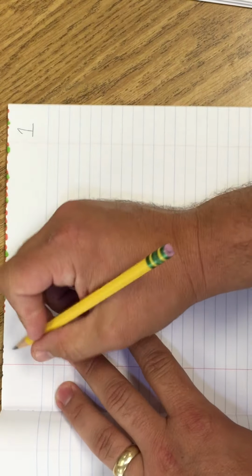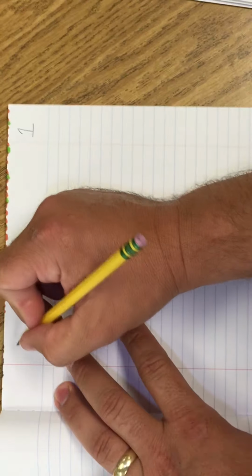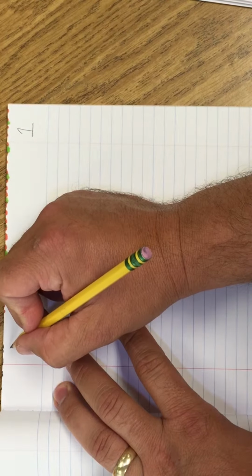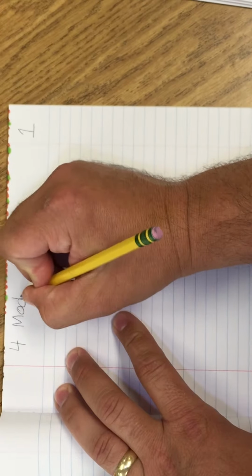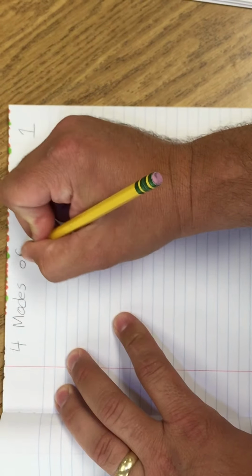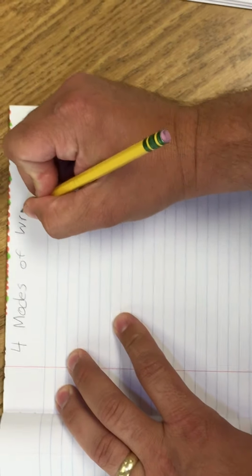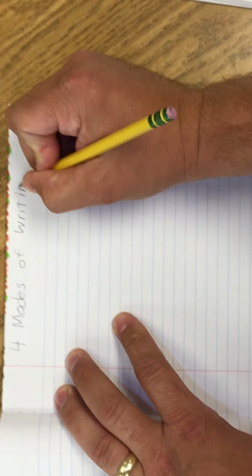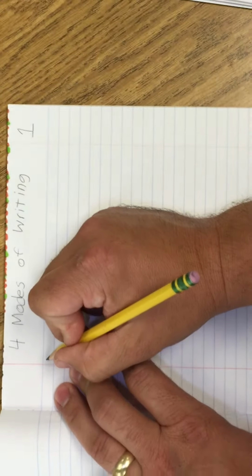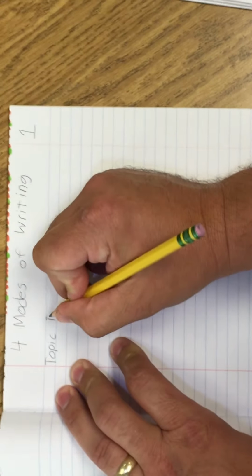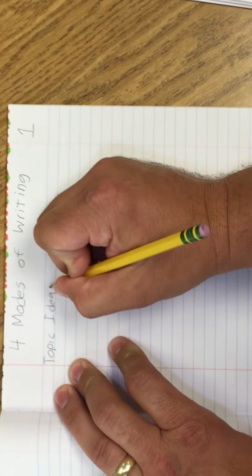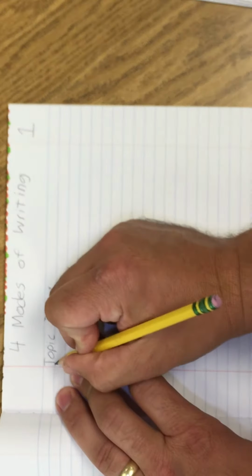First of all, at the top, we're going to write down the title here, which will be 4 modes of writing. Your first line, write down topic idea, colon, underline.